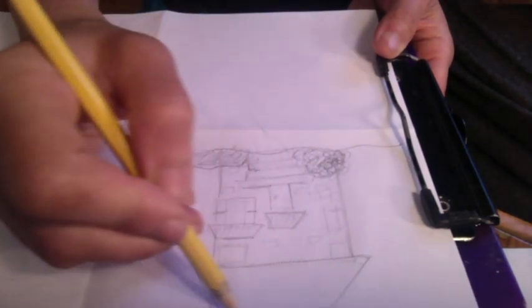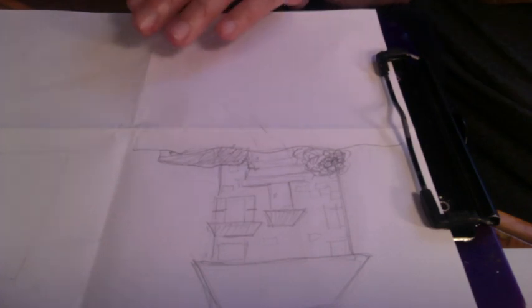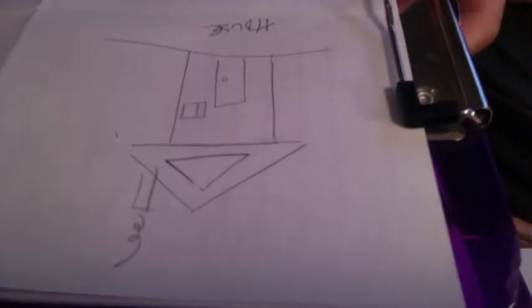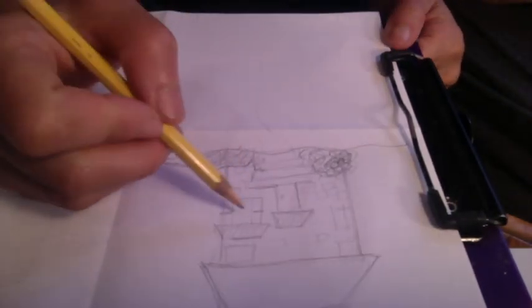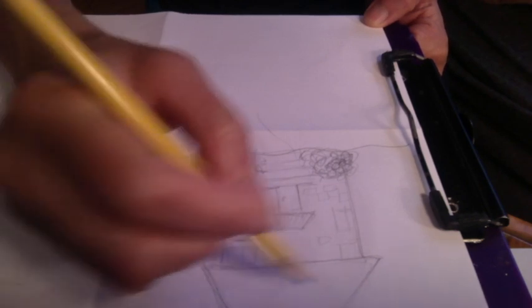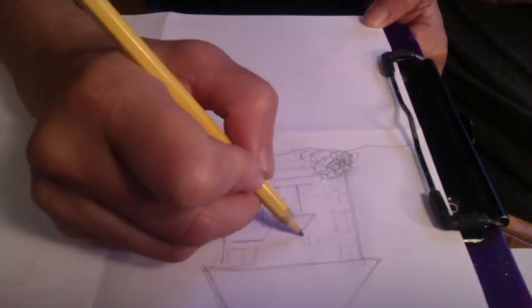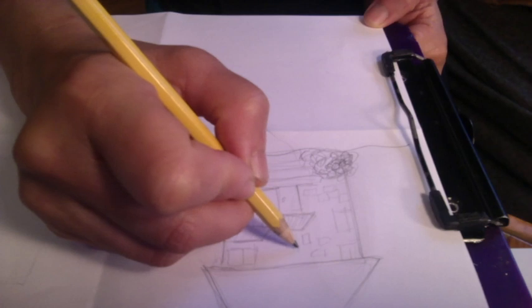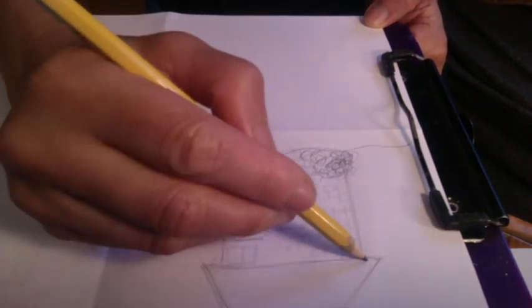Obviously, when you draw a house at first like this, that house is drawn very quickly. So when you spend more time with it, you can begin to put more details on it. But you want to draw light. And then I drew some bricks on it, but not all.